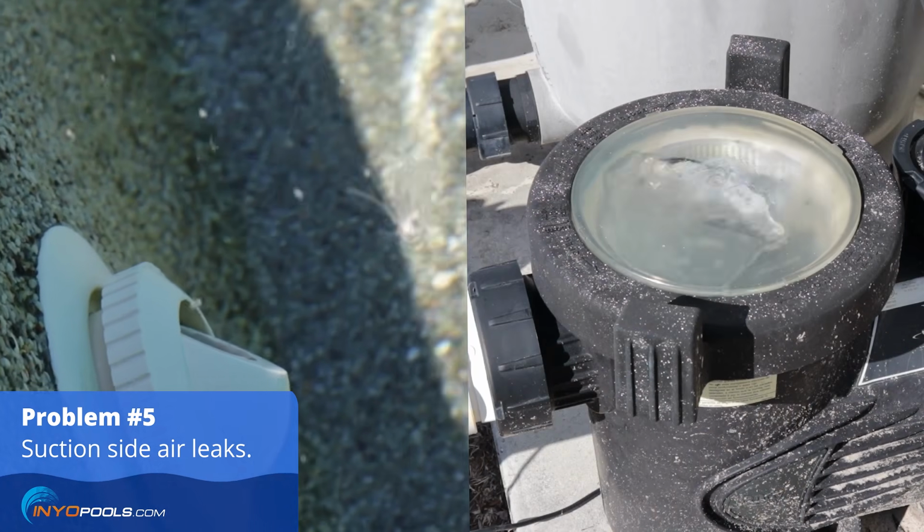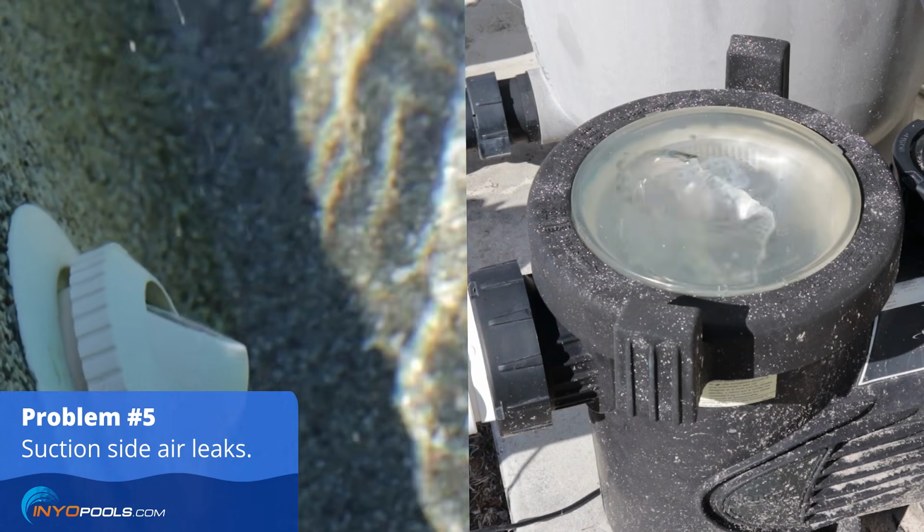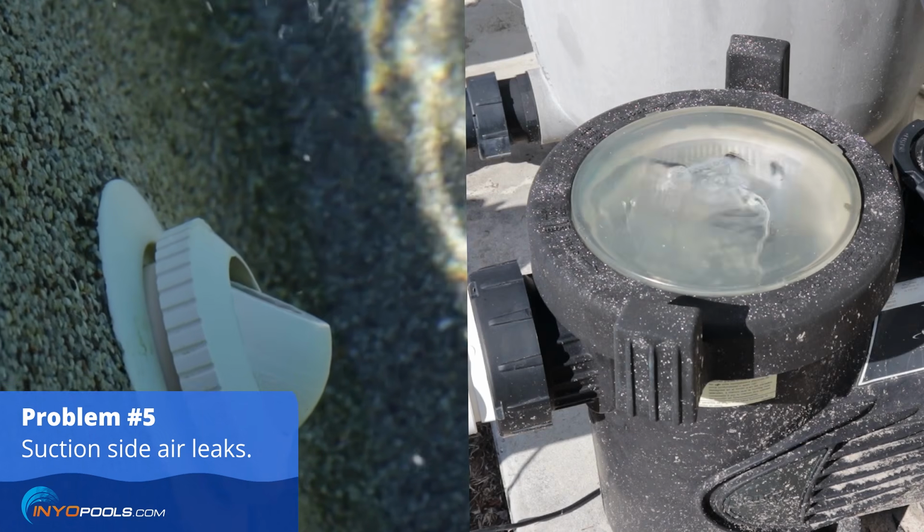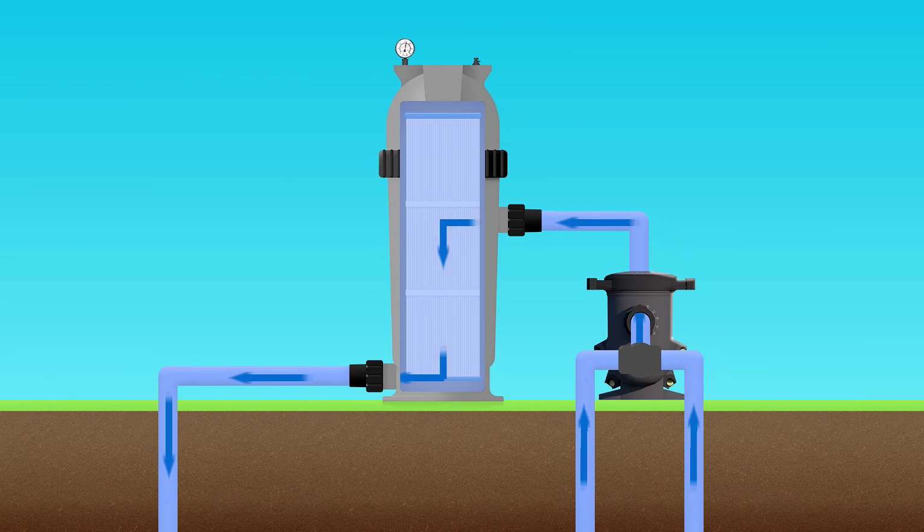Suction side air leaks are another source of low water pressure. If you have an air leak, you'll usually see air bubbles coming out of the return jets or building up in the pump strainer. A big enough air leak will cause the pump to lose its prime.